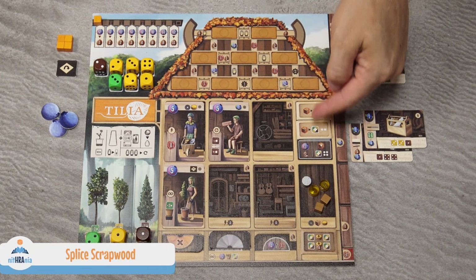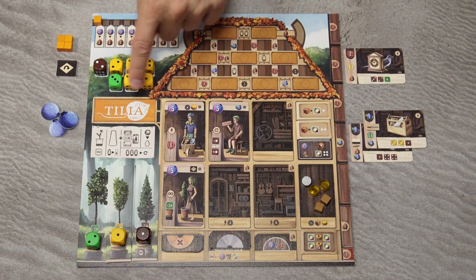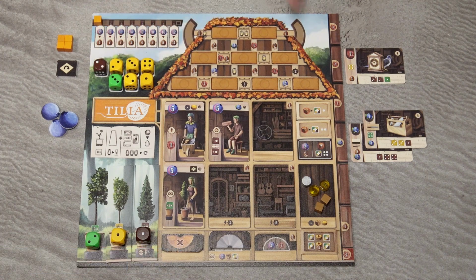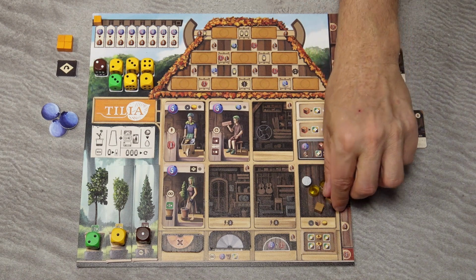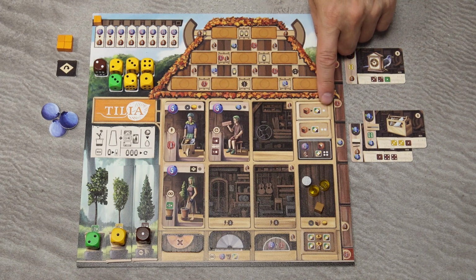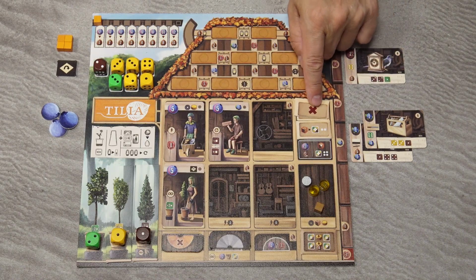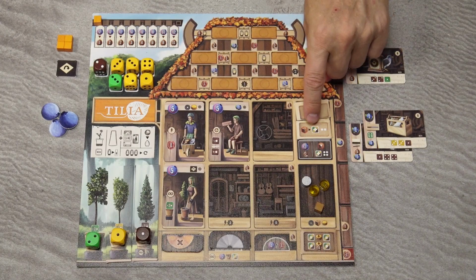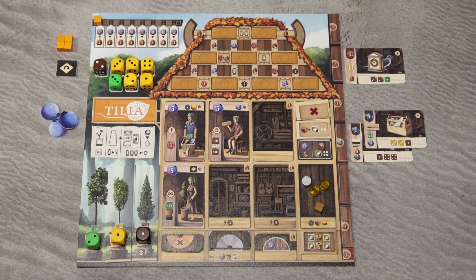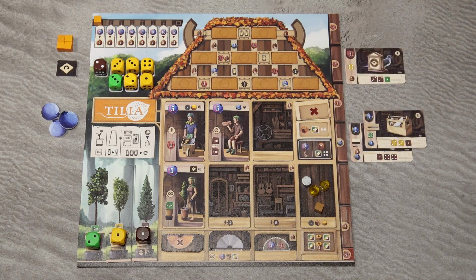Another free action is splicing. If you have these splicing tokens available, at least one of them, you can increase the value of 1 die. With this first one, after you use the Scrapwood token, after you spend it, you may increase the value of any 1 die by 1 pip. So let's say we'll take this yellow 2 and make it yellow 3. Again, flip the token to indicate that it has been used. With this token, you can increase the value of 1 die by 1 or 2 pips. And if you would have this one, you can increase the value from 1 up to 4 pips. You may never increase the value of a die to more than 6.